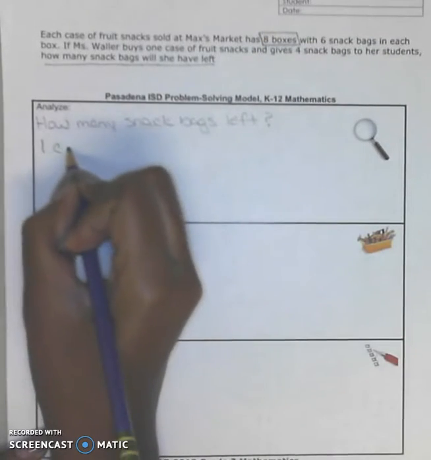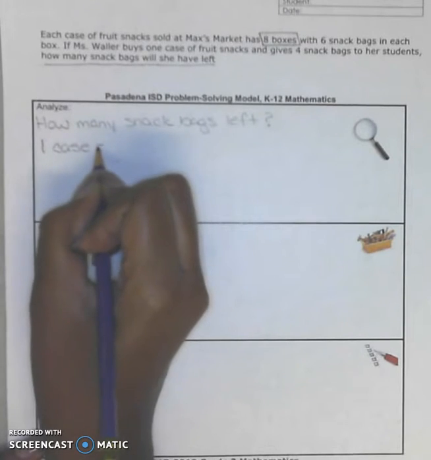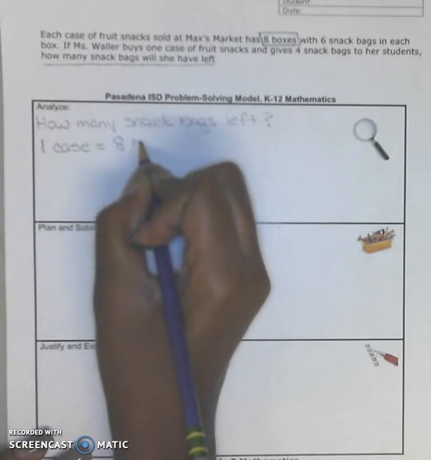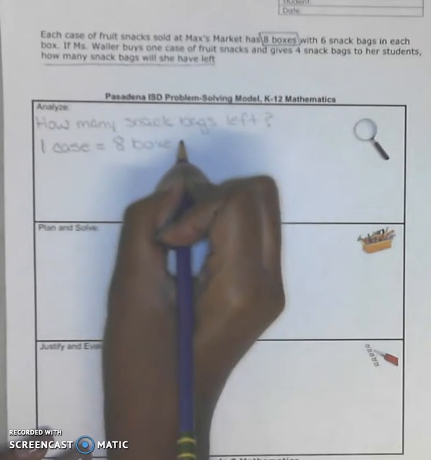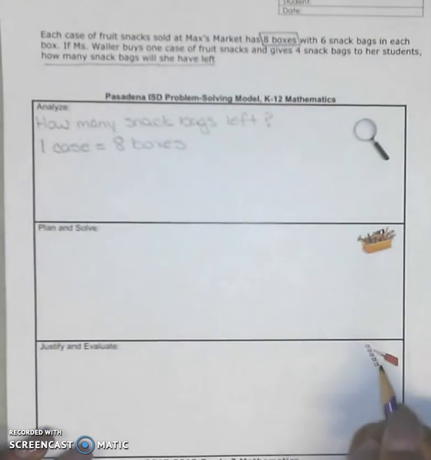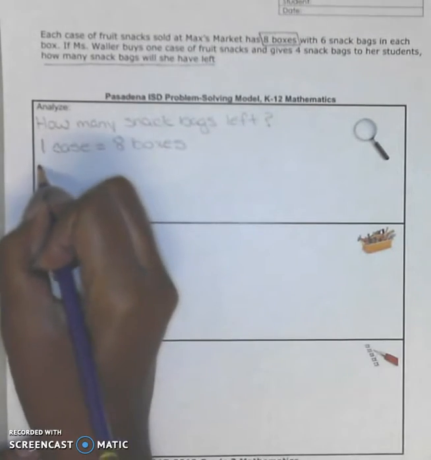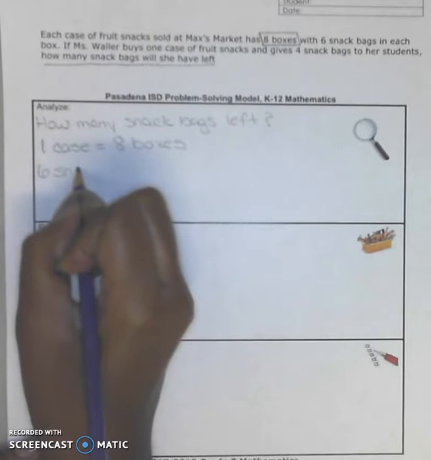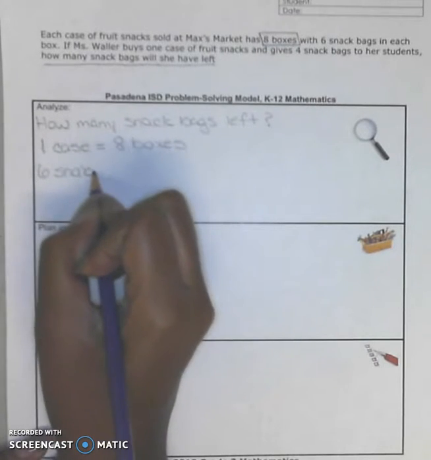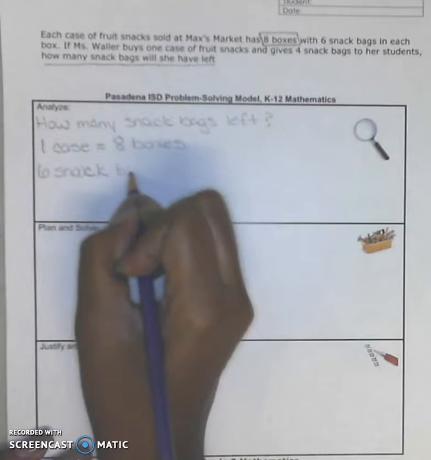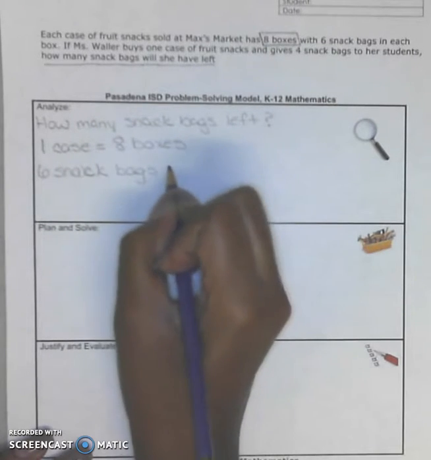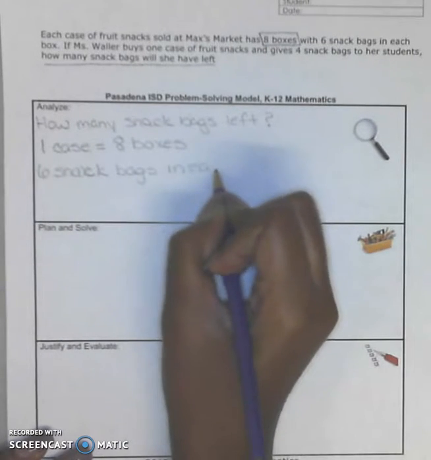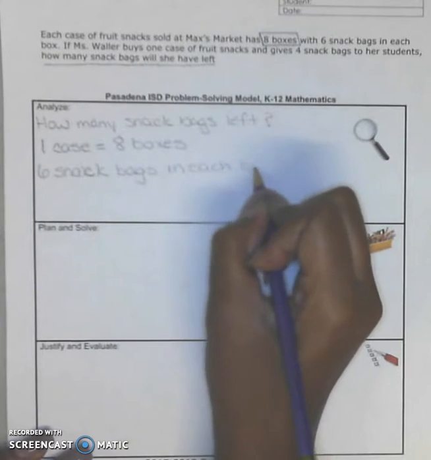are in 1 case. So 1 case equals 8 boxes. I also know that there are 6 snack bags in each box.